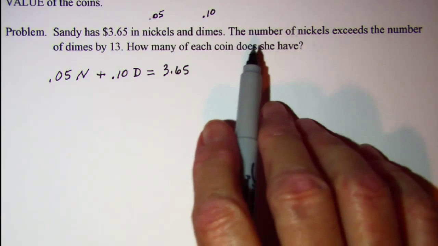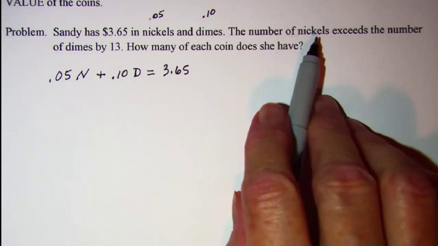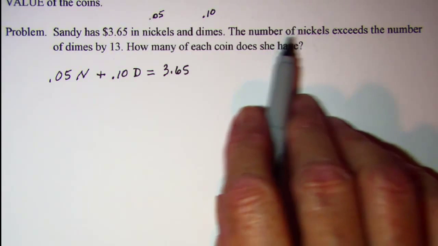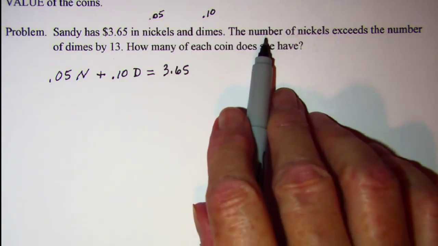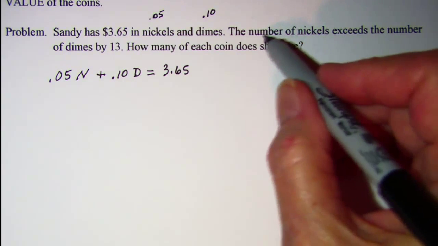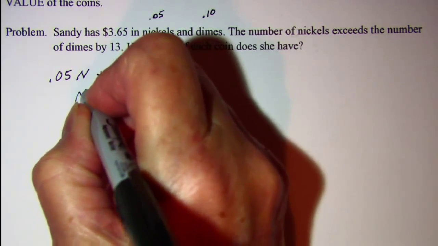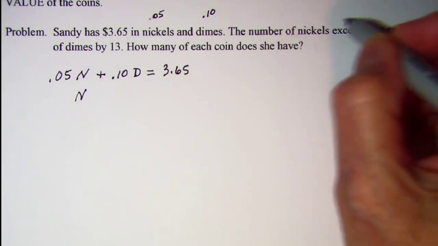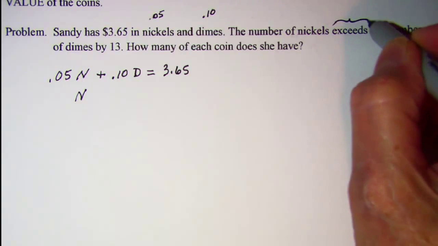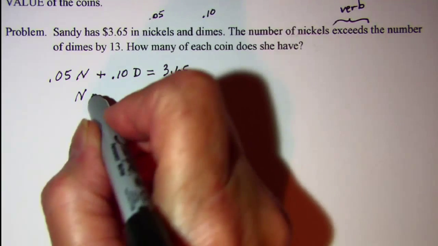Now, the second sentence deals with the number of coins, or the quantity, and it says the number of nickels. So this is going to be my left side of the equation, n. This is my verb, so that's where my equals goes.